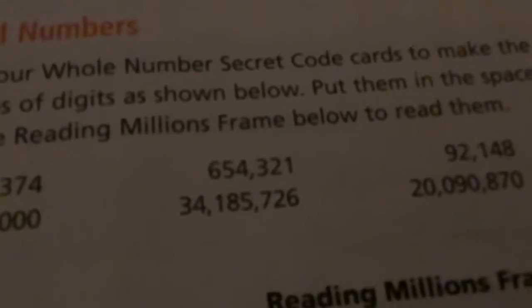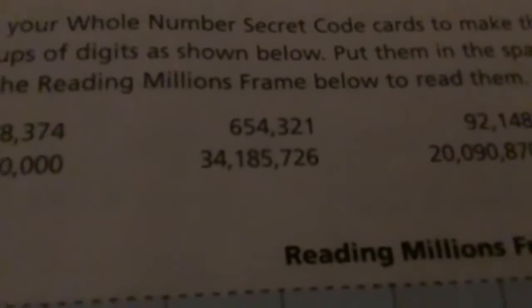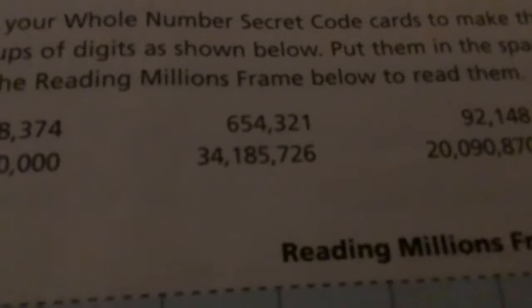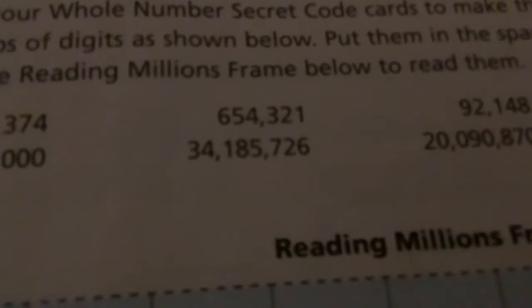Hooray! And now, we're increasing the difficulty level. Vera, this time, I want you guys to type 654,321 and 34,185,726, expanding it up to 10 millions. Wow! Okay, let's do this.